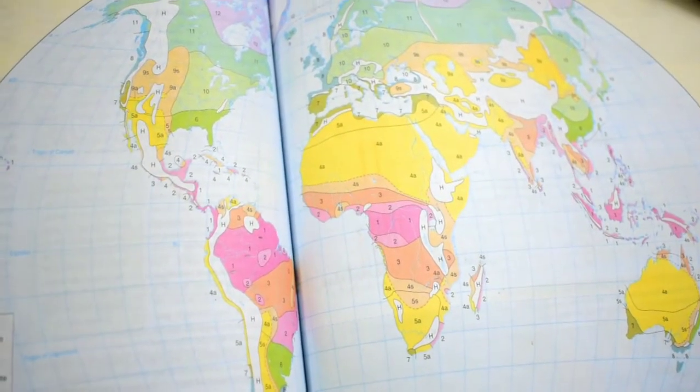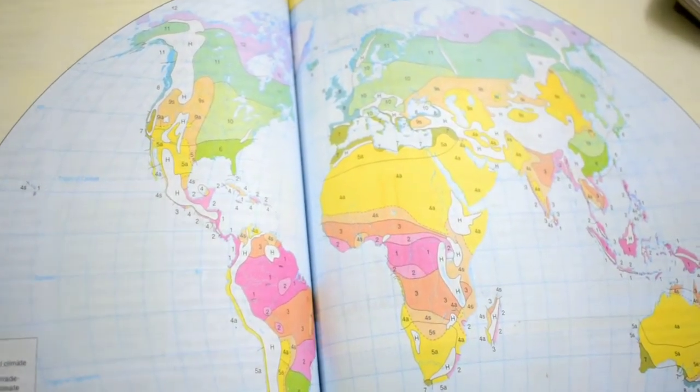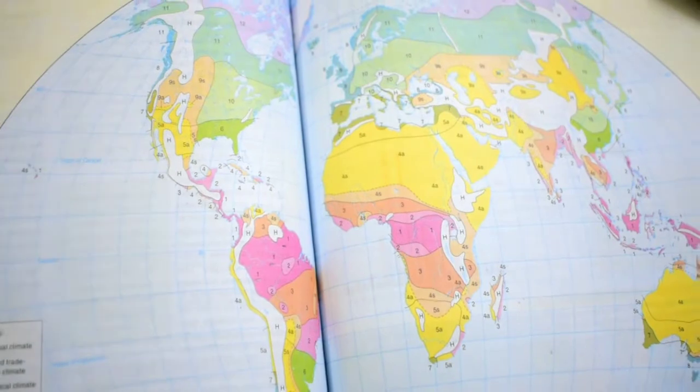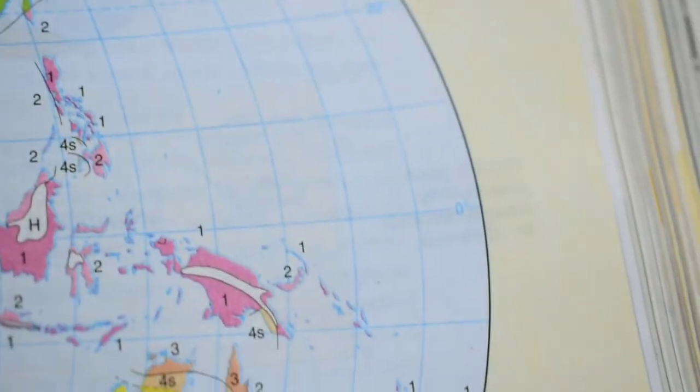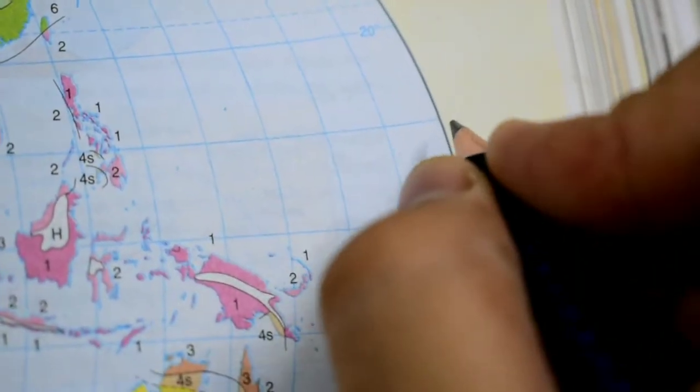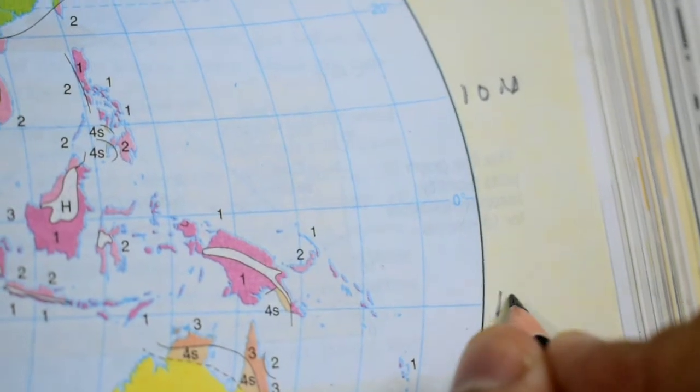Now, when we are talking of the equatorial type of climate, we'll have to keep in mind that it is not only near the 0 degree. It extends from the 0 degree latitude, that is the equator, and it moves on till 10 degree. Here you have the 10 degree north and the 10 degree south.